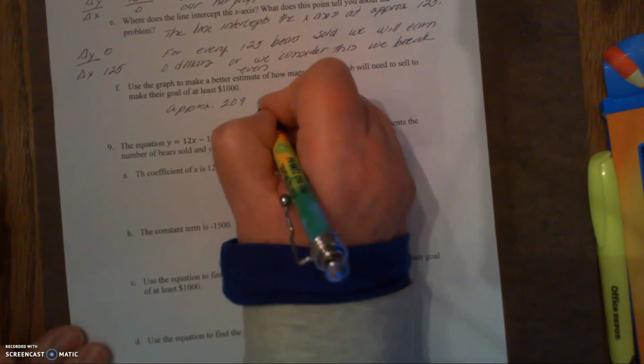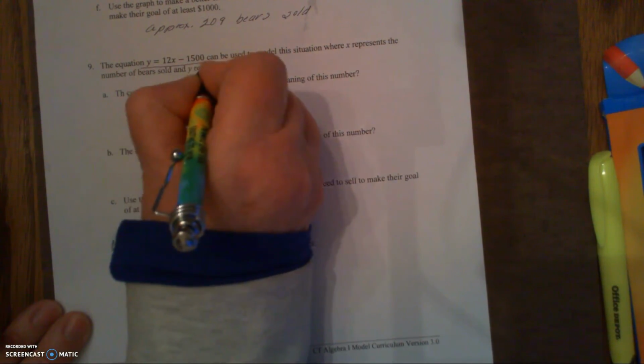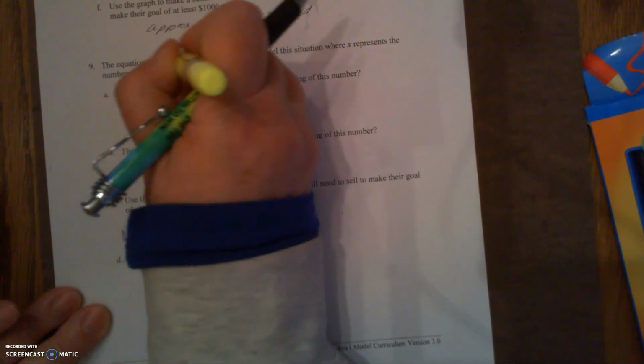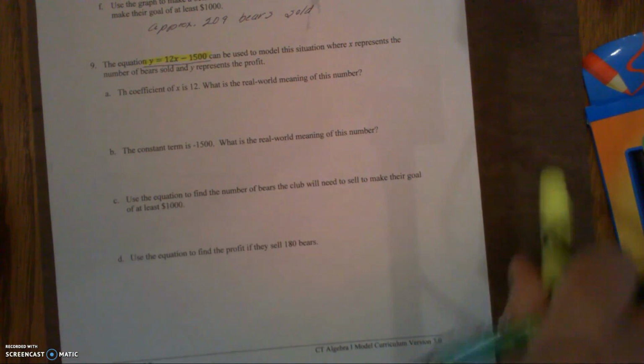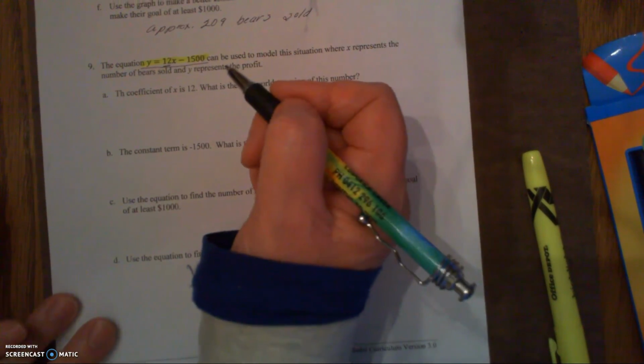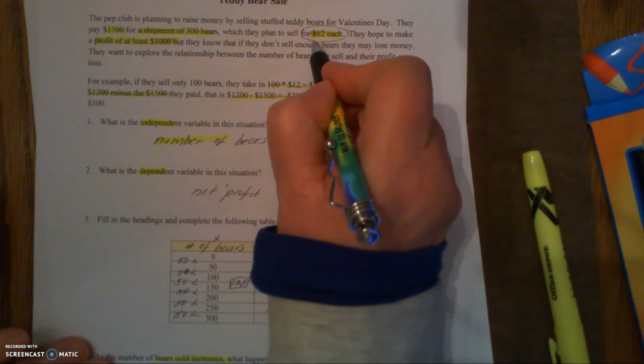That's what we're going to check. Approximately 209 bears sold. All right, so now we're going to do the equation. Y equals 12x minus 1,500. And this is similar to the f(x) equation that we used to use. Okay. Now the coefficient 12, what does that mean? If we go back to the original page, we know that they plan to sell the bears for $12 each.